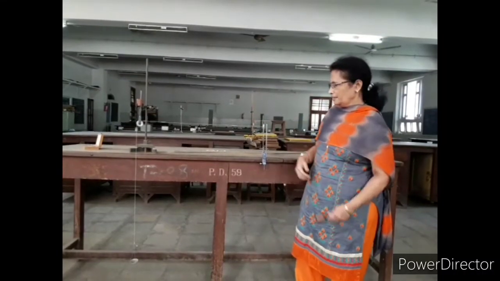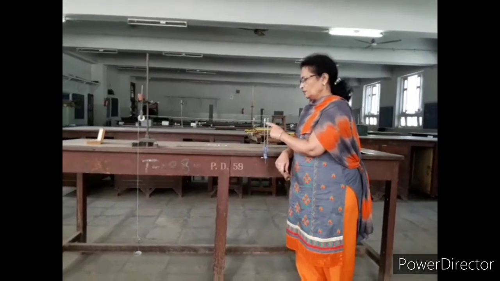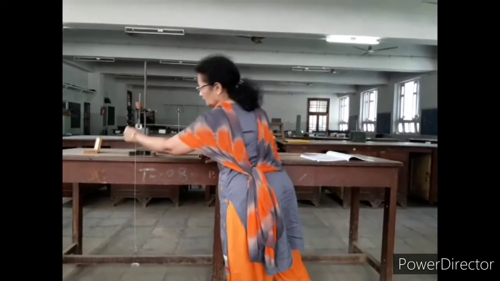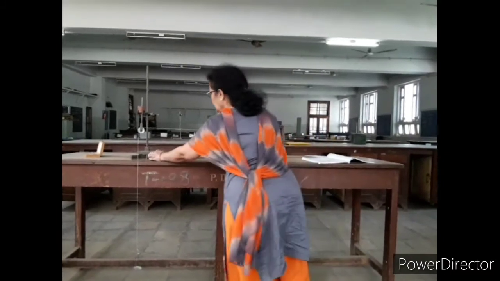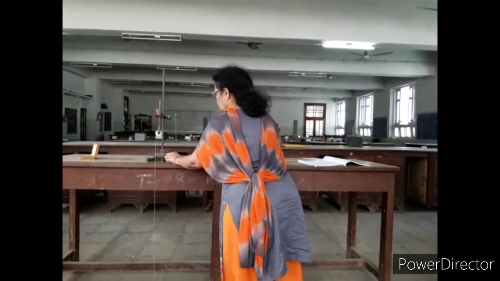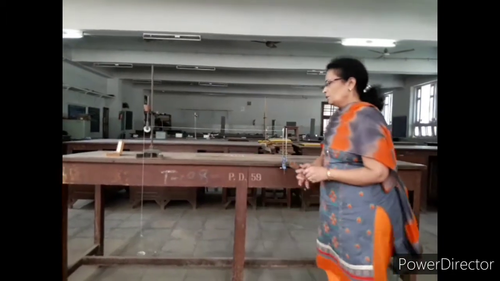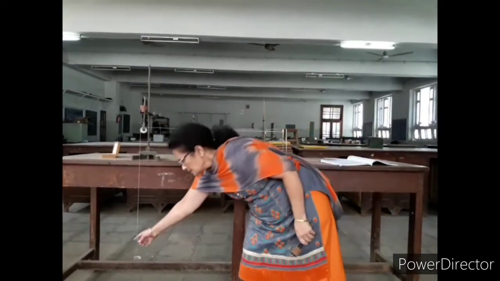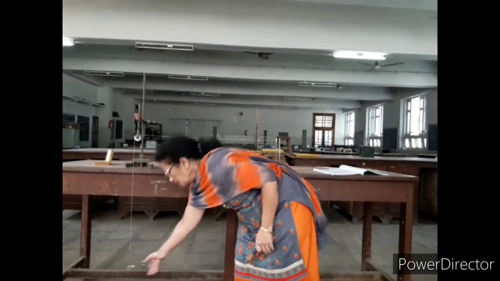Setup of Melde's experiment. This is the tuning fork, and these are the prongs of the tuning fork. One end of the string is fixed to this prong, and at the other end the tension is attached by means of this pulley. I can change the length of the string this way, and firstly I have to obtain 4 well defined loops with the empty pan. See, this is the pan, it is empty, and the mass of the pan is around 4 gram. Now see the formation of the loops.